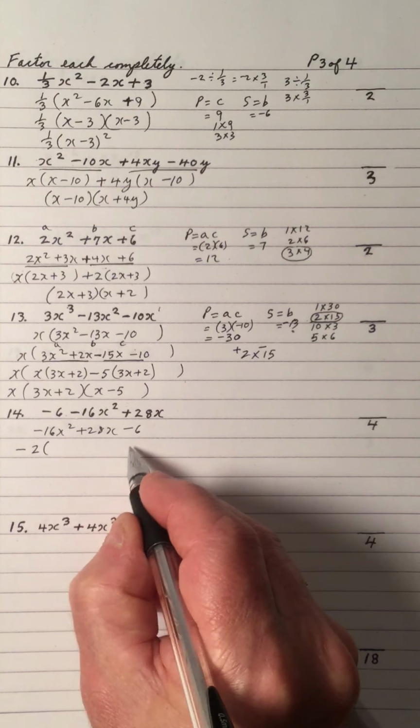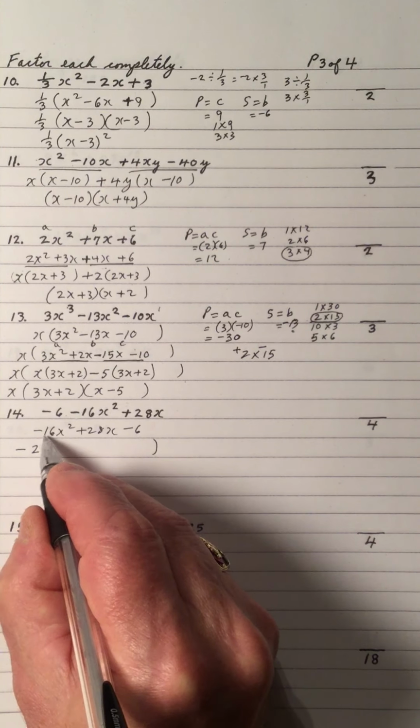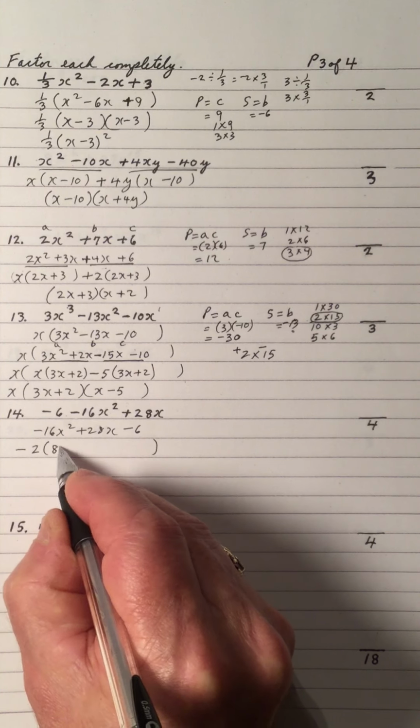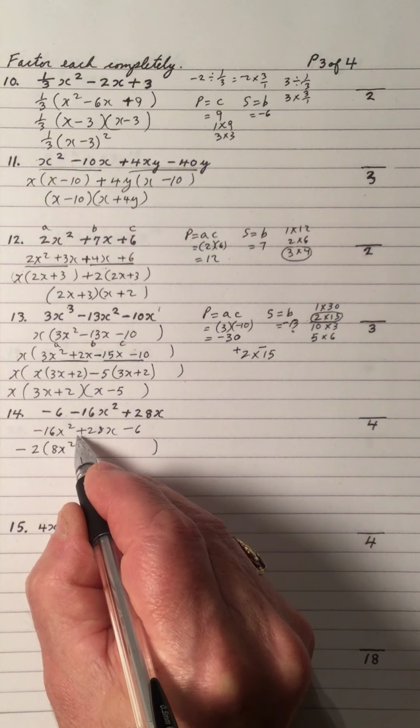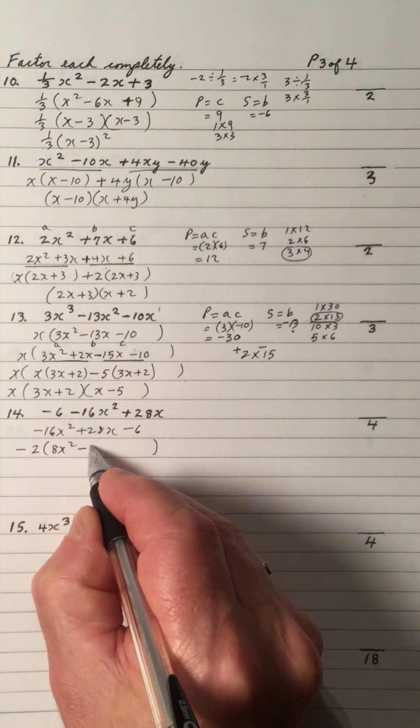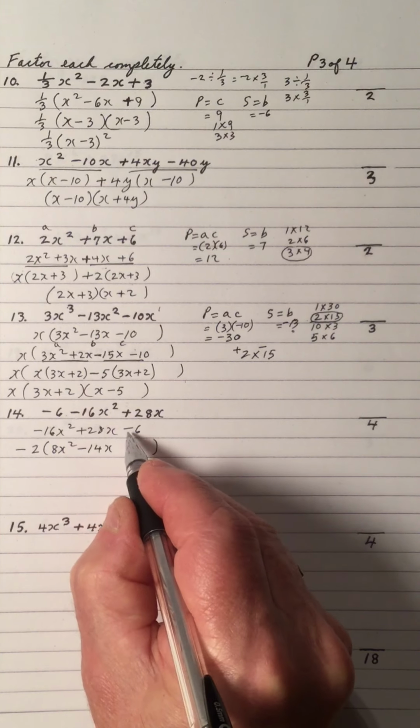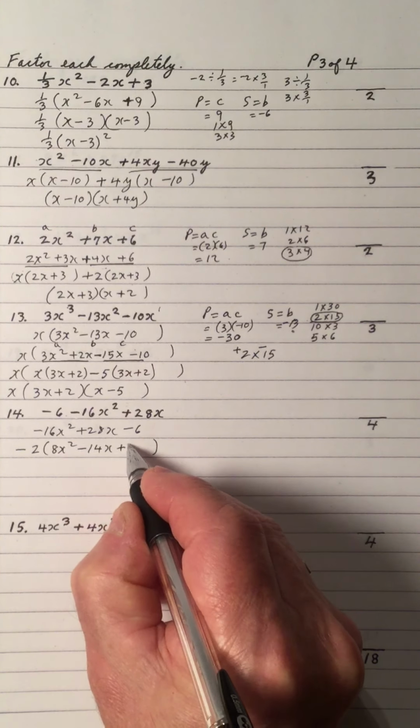Negative 2 is coming out. So negative 2 into negative 16x squared is 8x squared. Plus 28x divided by negative 2 is negative 14x. Minus 6 divided by negative 2 is a plus 3.